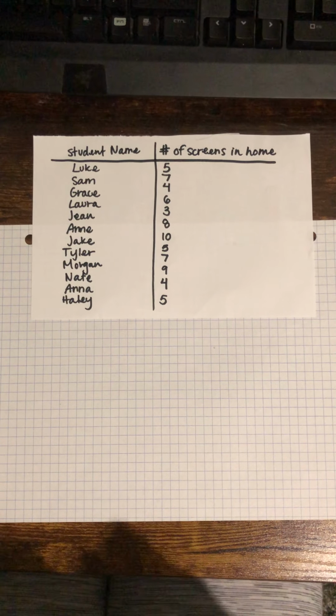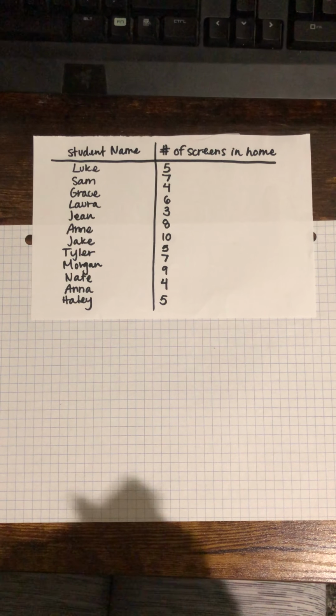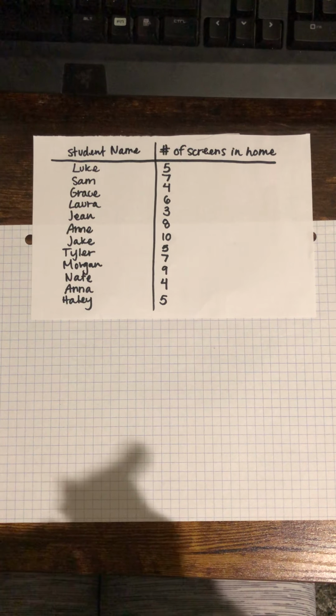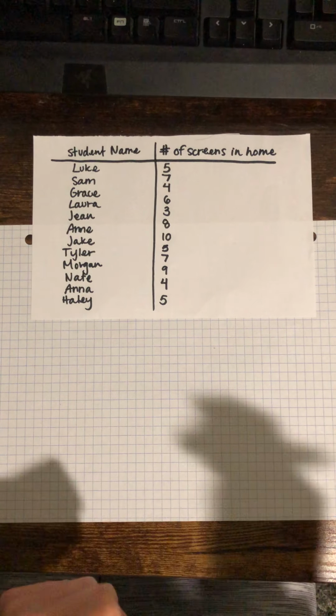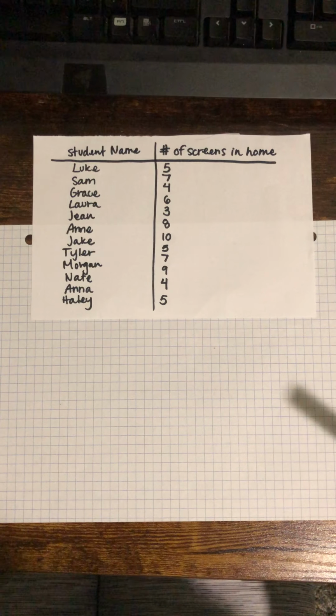This time around, instead of me doing all of the work, we're going to work together through a histogram problem, which eventually you guys will be creating your own, since that was one of our I can statements for this week: I can create a histogram graph.